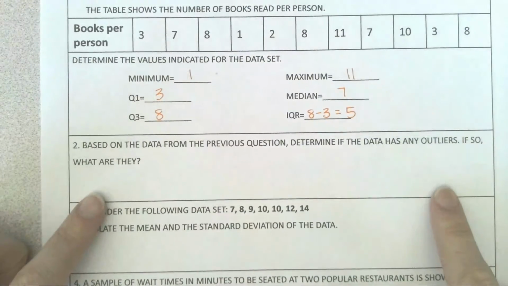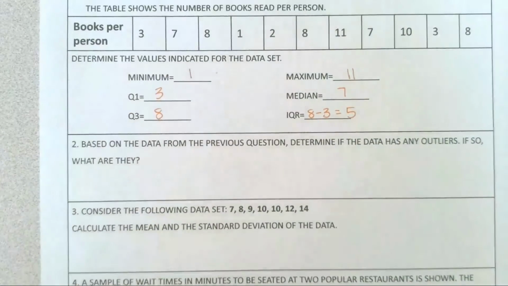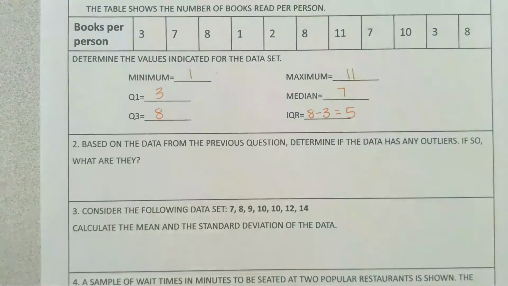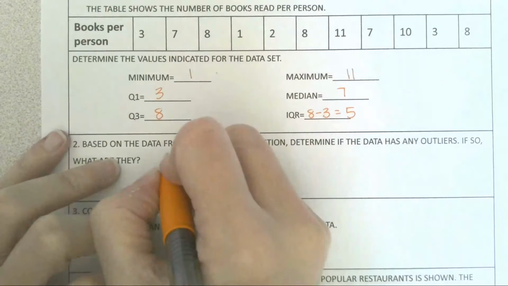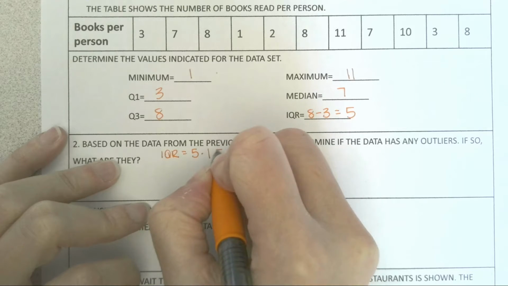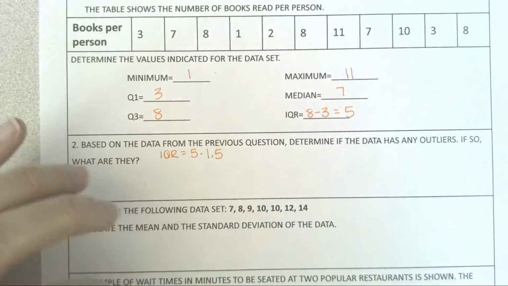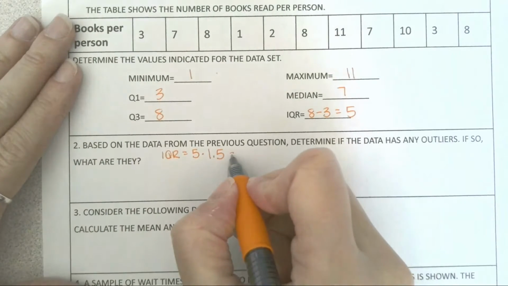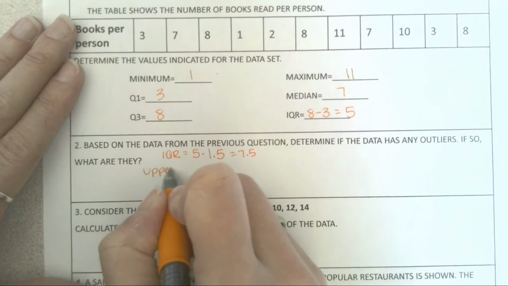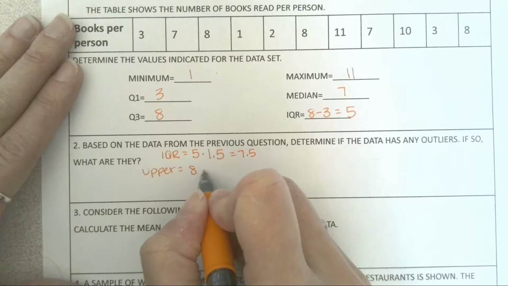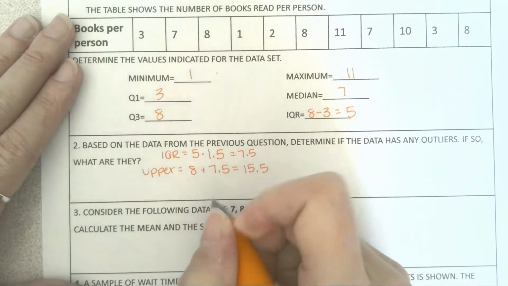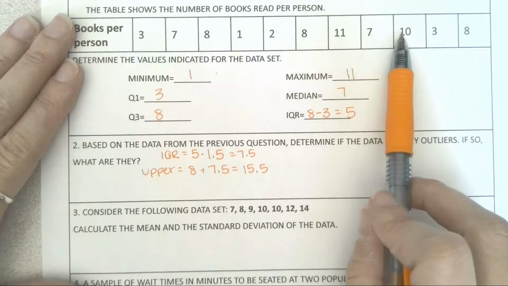Number 2 says, based on the data from the previous question, determine if the data has any outliers, and if so, what are they? So I'm going to show you 2 different ways that we can do this. First way is to take our IQR, which is 5, multiply that by 1.5, which gives me 7.5, and that's going to be my outlier value. Our upper fence is Q3 plus the outlier value, so that's going to be 15.5, and I can tell that I don't have any values above 15.5.